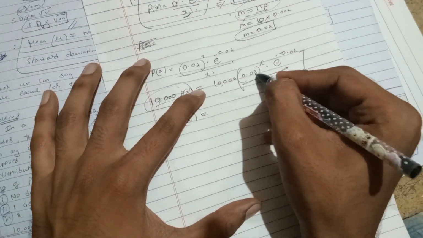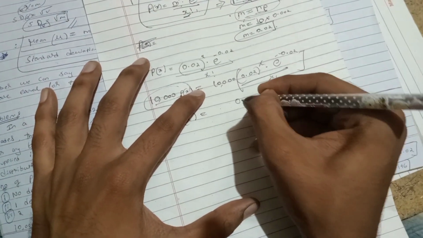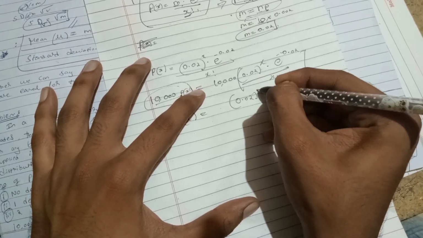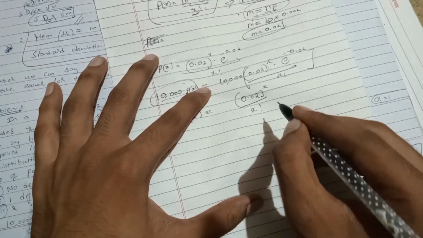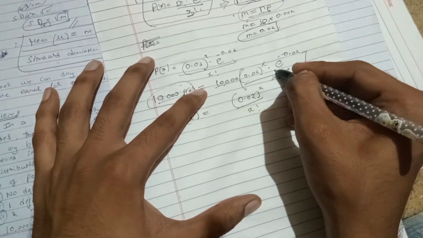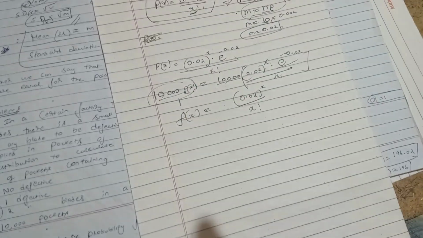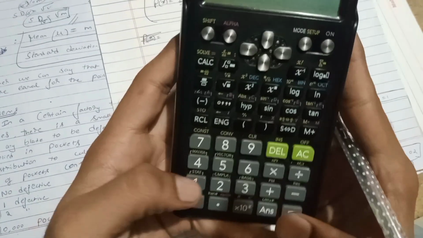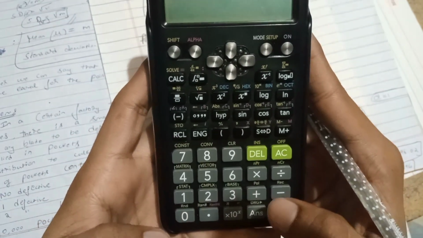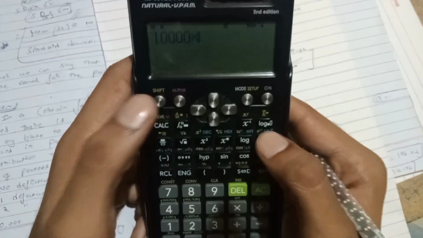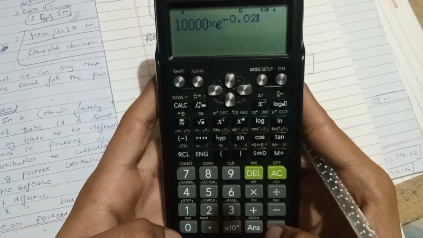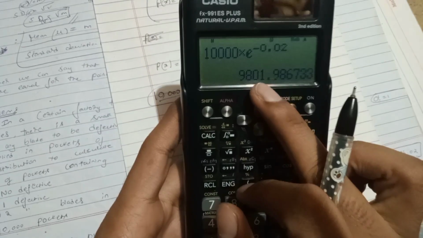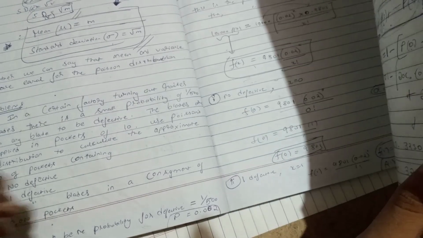See, 0.02 to the power x can't be simplified because the x value is still missing, and x factorial as well. But you can multiply this 10,000 into e power minus 0.02. Just do it in your calculator. This is my 10,000 into e power minus 0.02. You are going to get 9801.98.